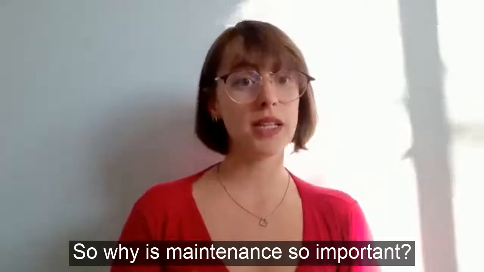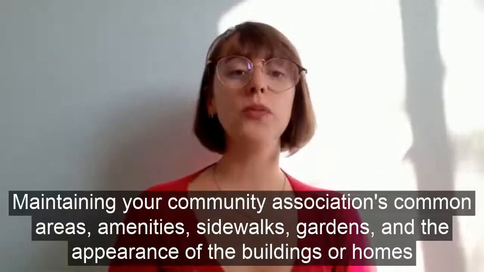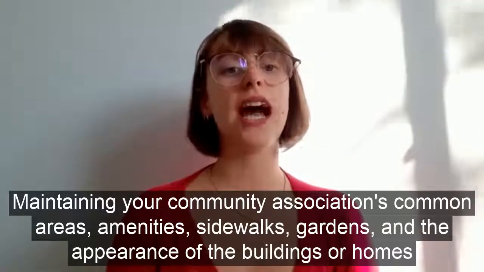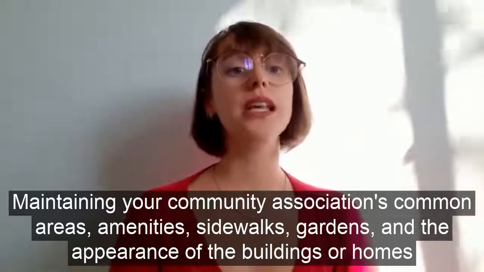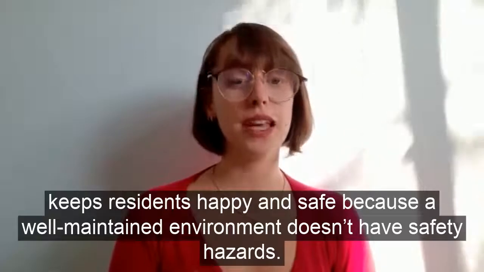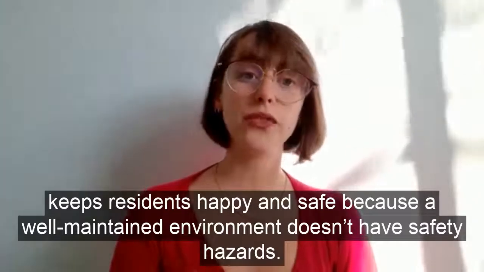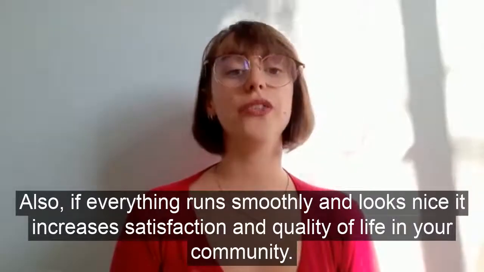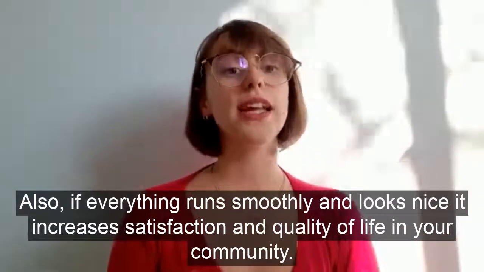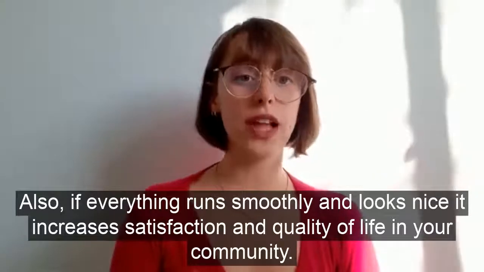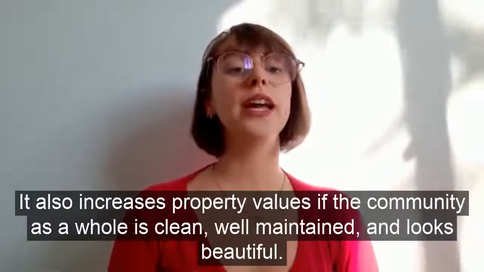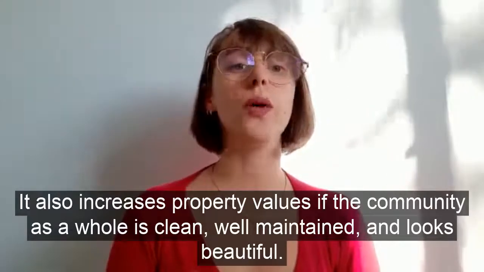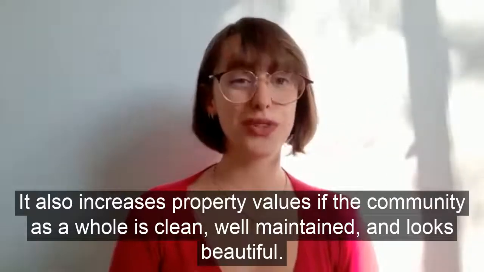So, why is maintenance so important? Maintaining your community association's common areas, sidewalks, gardens, amenities, and the appearance of the buildings or homes keeps residents happy and safe because a well maintained environment doesn't have safety hazards. Also, if everything runs smoothly and looks nice, it increases satisfaction and quality of life in your community. It also increases property values if the community as a whole is clean, well maintained, and looks beautiful.